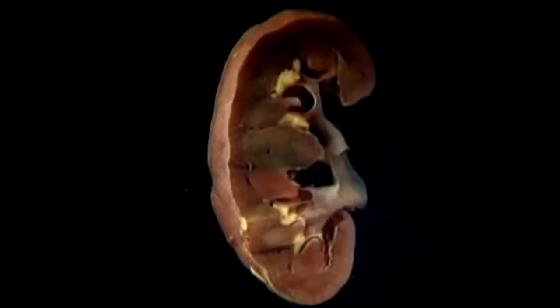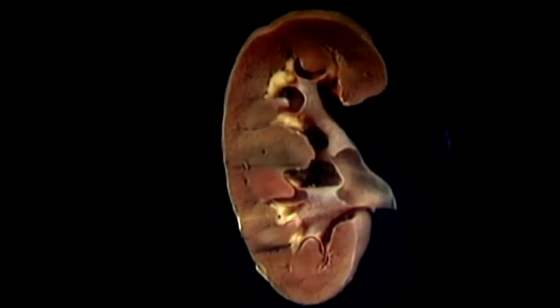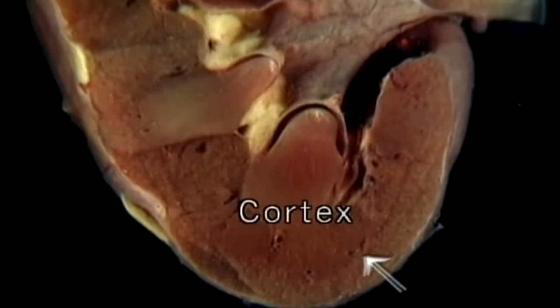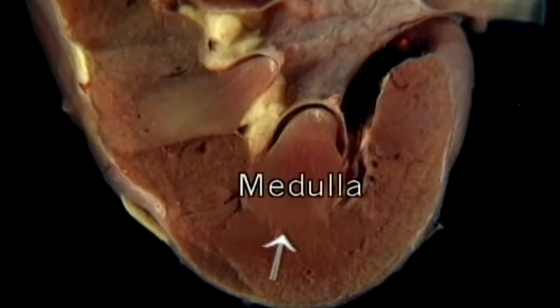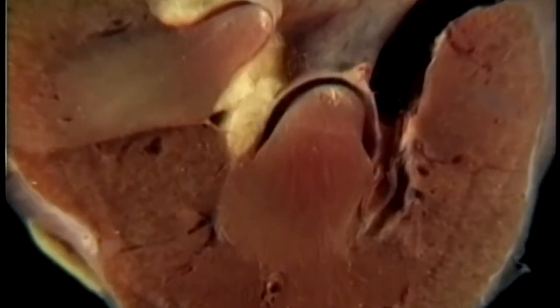Here's a kidney that's been divided longitudinally. All the blood vessels have been removed. The solid tissue of the kidney is called the renal parenchyma. It consists of an outer cortex and an inner medulla. The medulla is continuous with the papillae. Towards the tip of each papilla, the connecting tubules, which are just visible, converge. They open into the calyces here at the tips of the papillae.